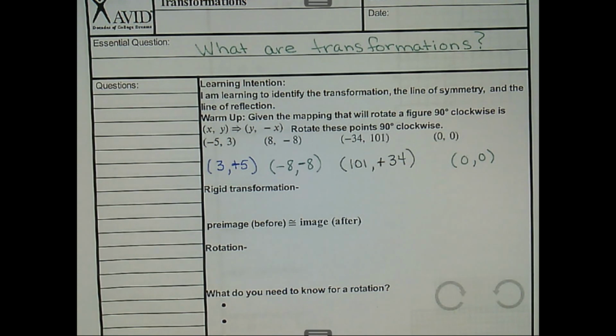Okay, so that brings us into what we're now studying, rigid transformations. What does the word rigid mean? If you're sitting at a table, your table would be rigid. Your wall in your room would be rigid. Rigid means hard, unmoving. So a rigid transformation is a transformation that preserves the shape and the size of the figure.